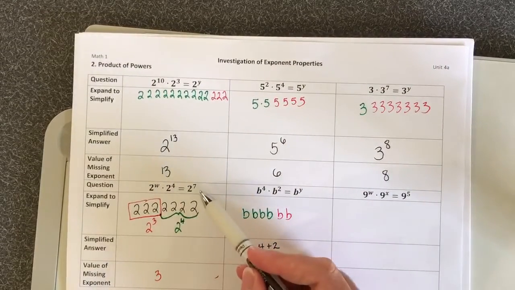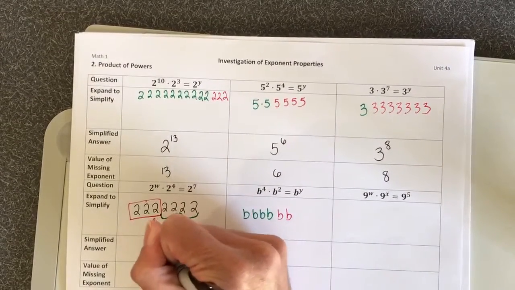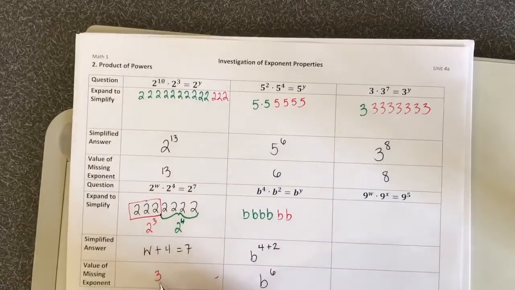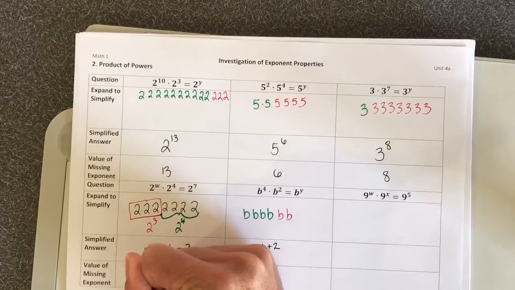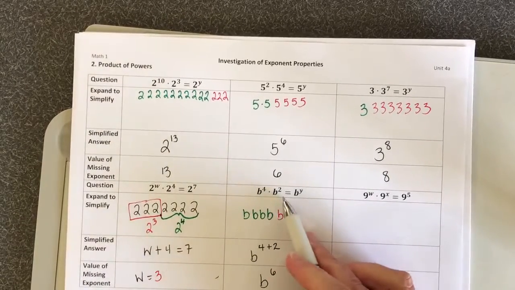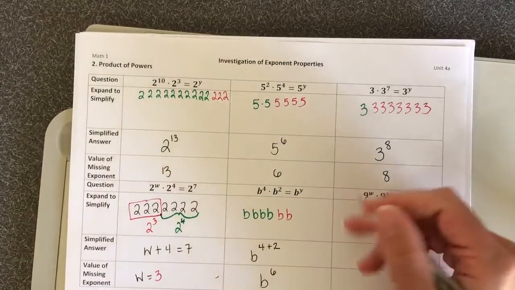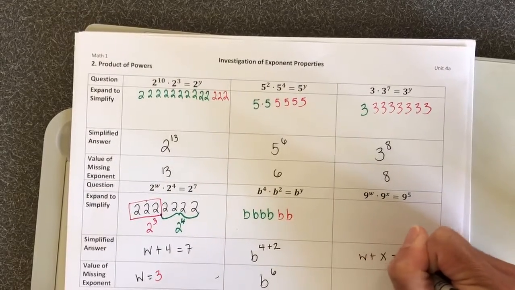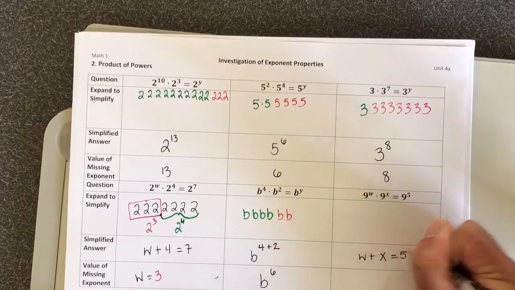W plus 4 is 7. So what did W have to be? W had to be 3. 4 plus 2 is 6. So in this one, W plus X has to equal 5.